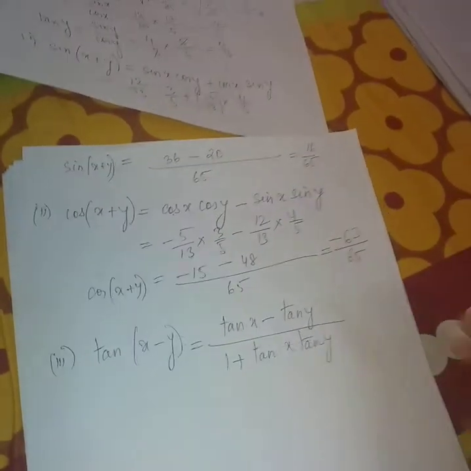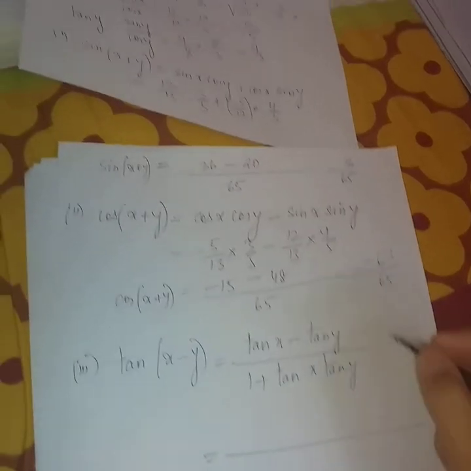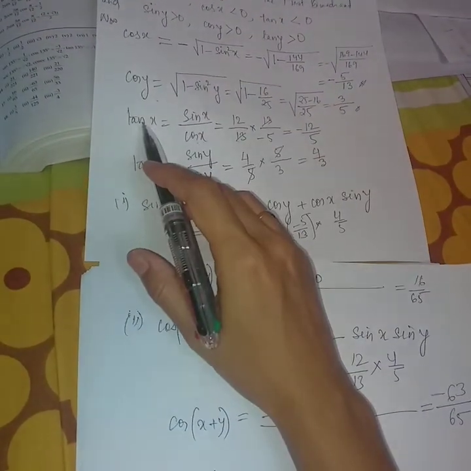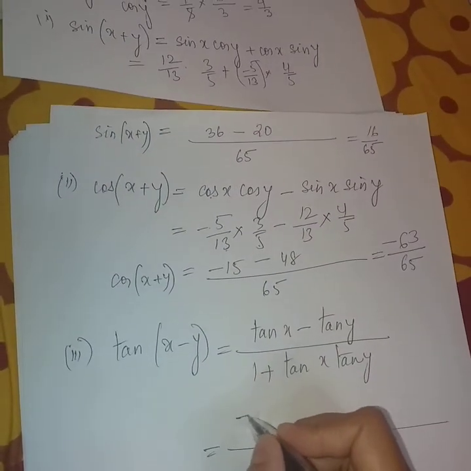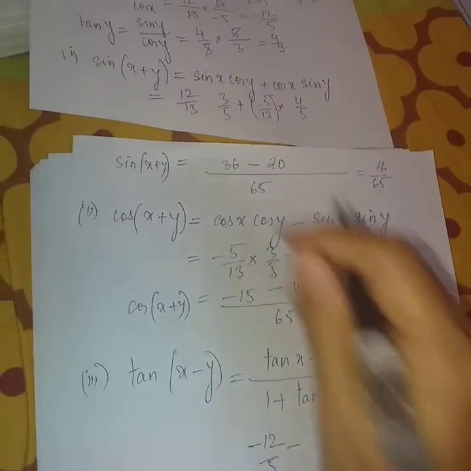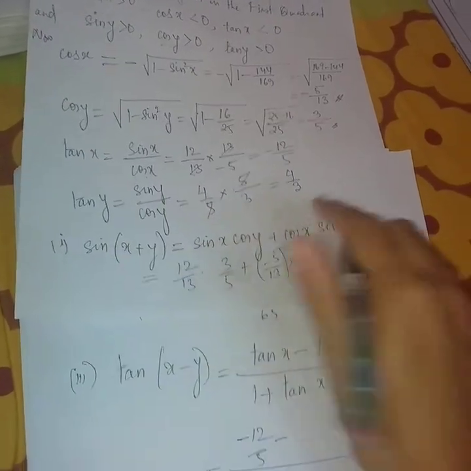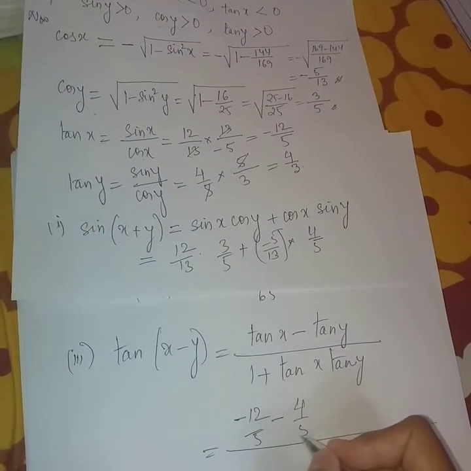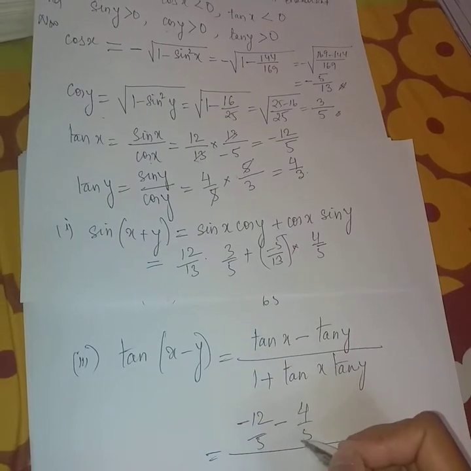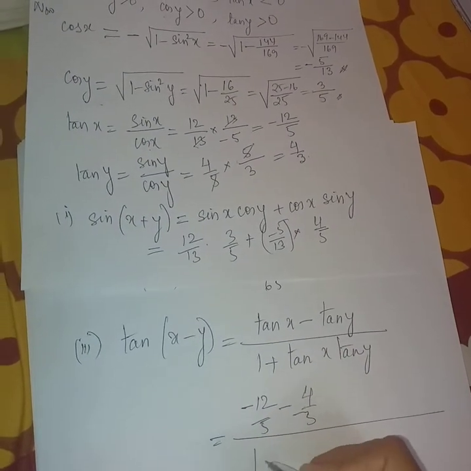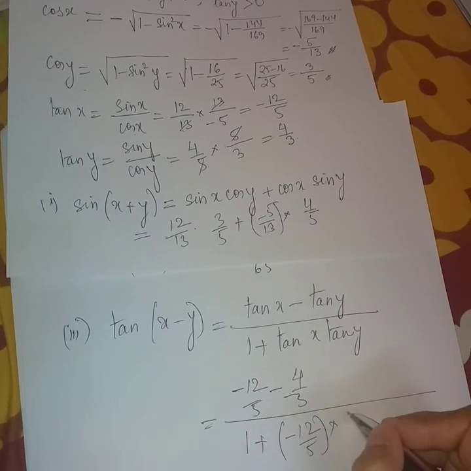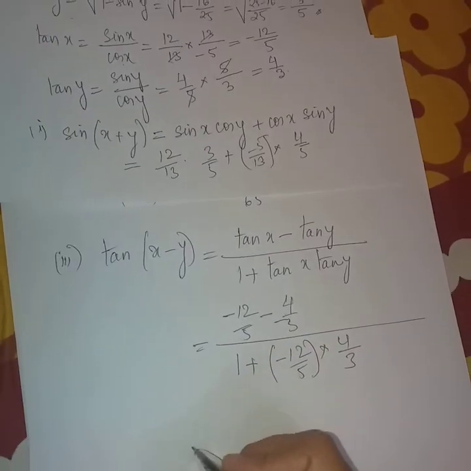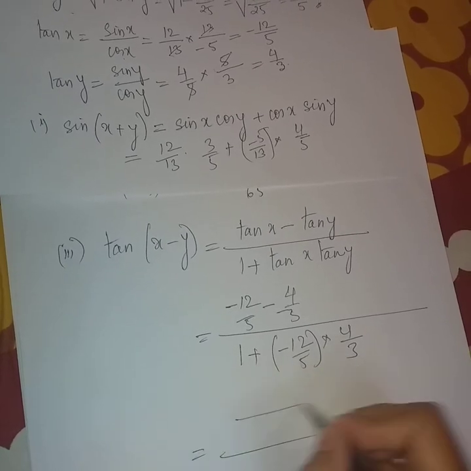So now again we have to put the values of all the trigonometric functions we have got. Tan x value we have found already here. Tan x is minus 12 by 5. So we put here minus 12 by 5. Tan y is 4 by 5, sorry, 4 by 3. And again 1 plus tan x is minus 12 by 5, and tan y is 4 by 3. So again we take LCM in the numerator and denominator.